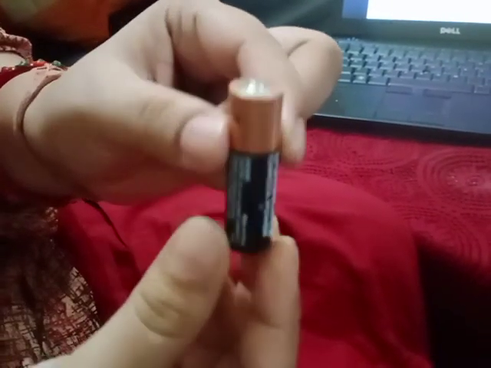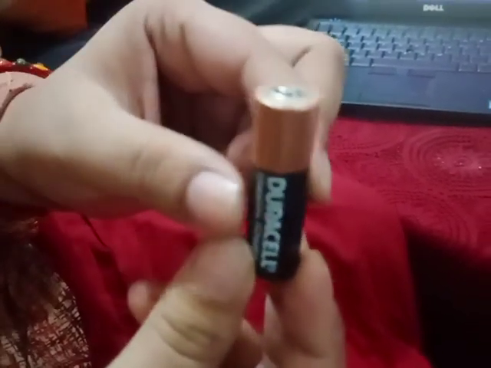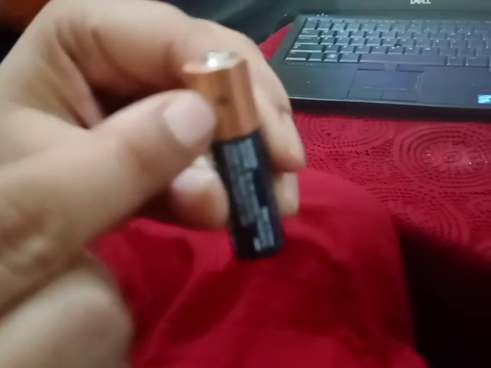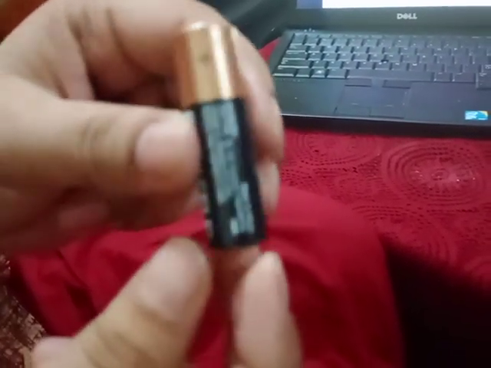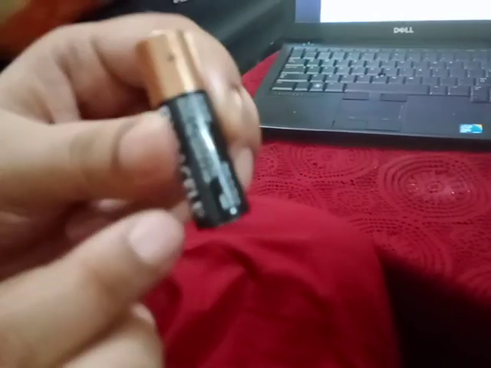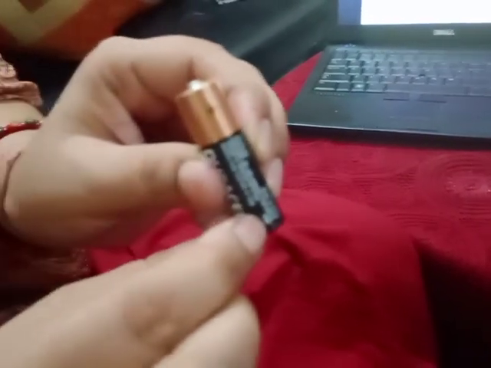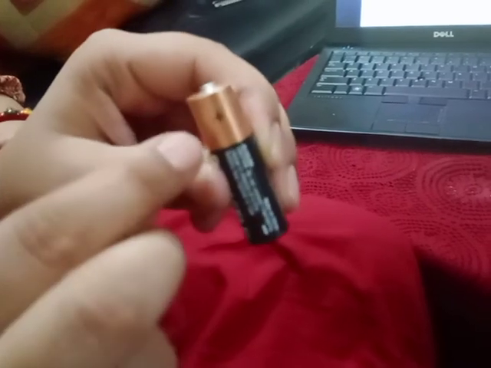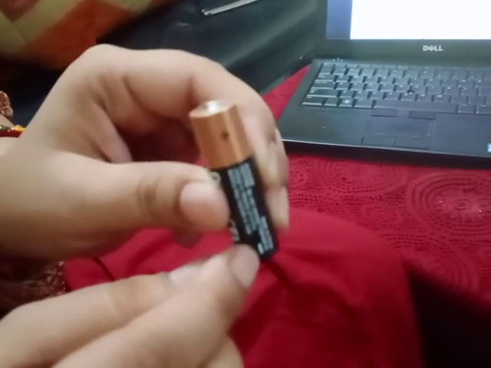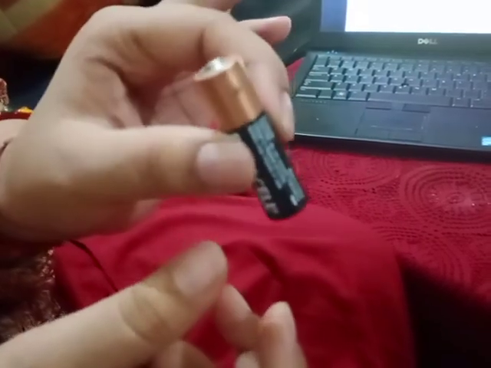Now, this is a cell. The upper portion, this knob, constitutes the positive terminal, and here the base zinc portion, the metallic disc, is the negative terminal of the cell. Here it is also written positive and negative terminal of the cell. Okay, so this is a cell.